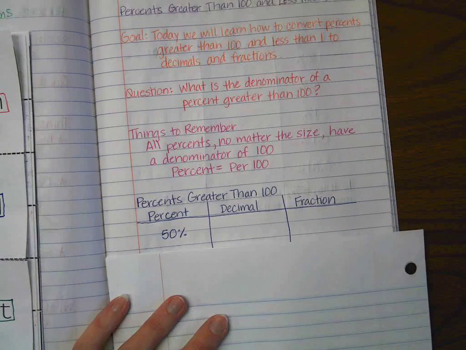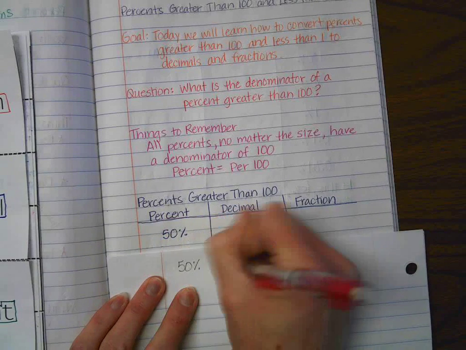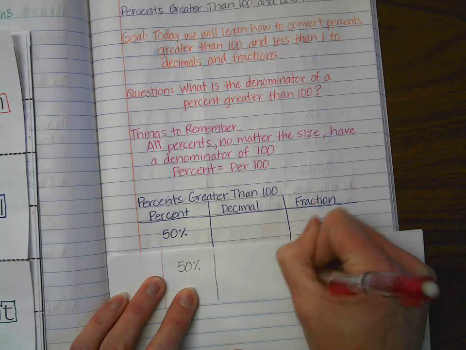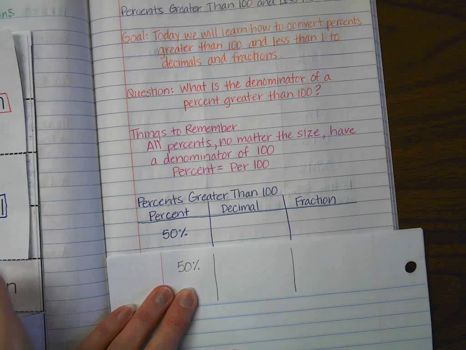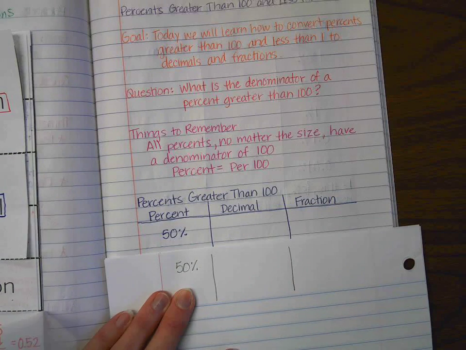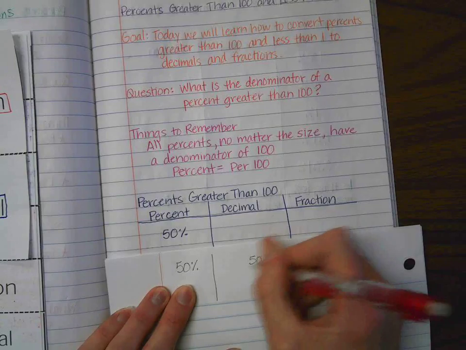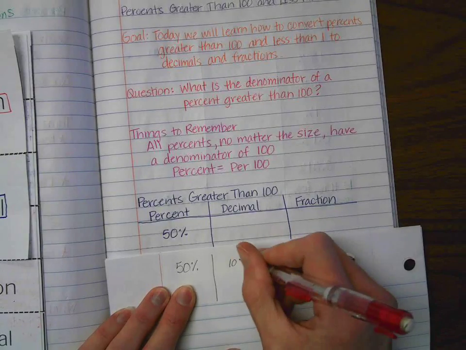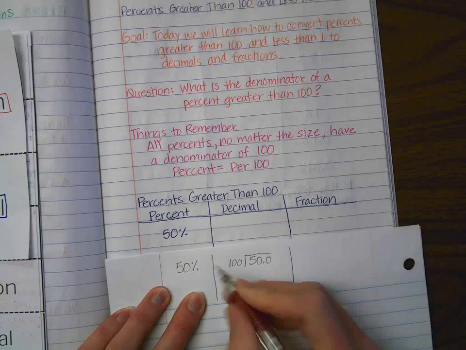If we're going to convert 50% into a decimal, remember that you flip open where it says convert to a decimal, and it says divide the number by 100. So I'm going to take that number and divide it by 100, remembering to put my decimal point.